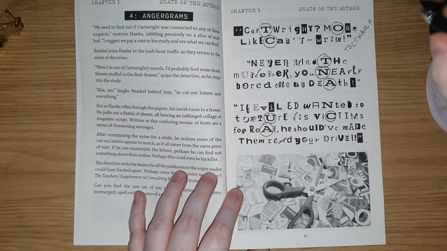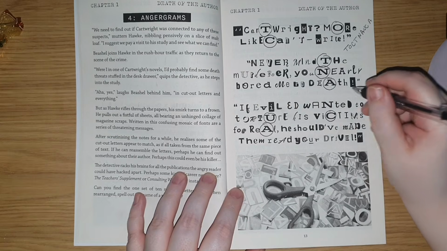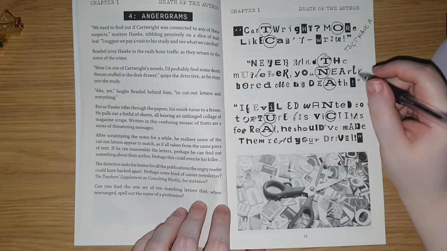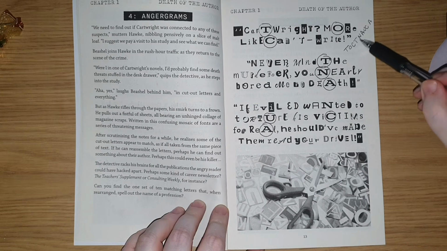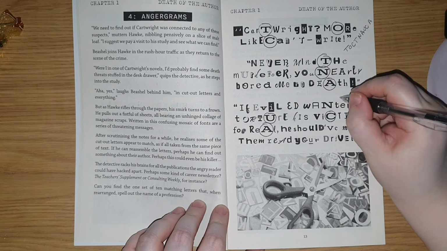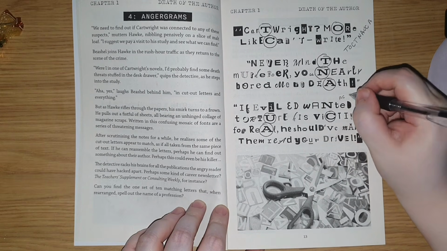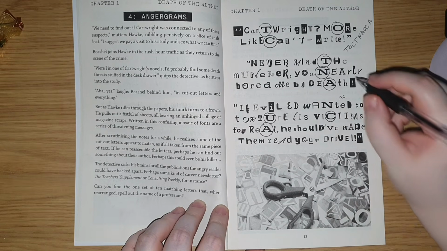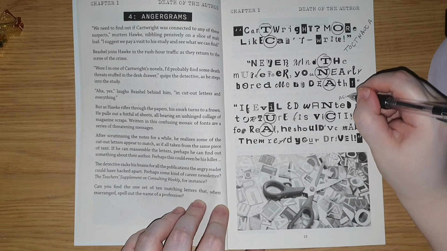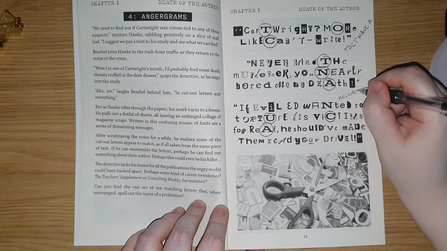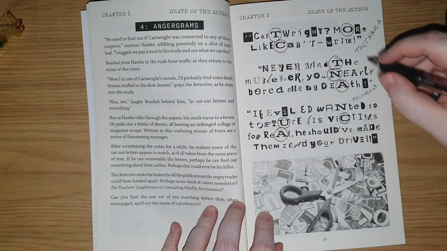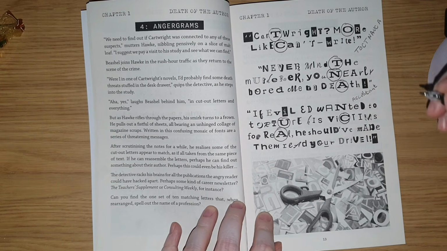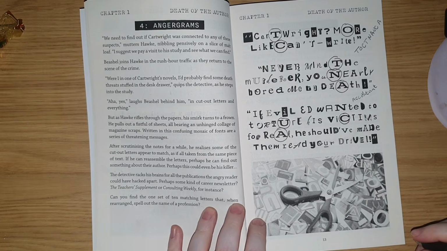T-N-A-U-C-A, and arranged out, that should spell Hawke. Hold on. I missed the U. Accountant.